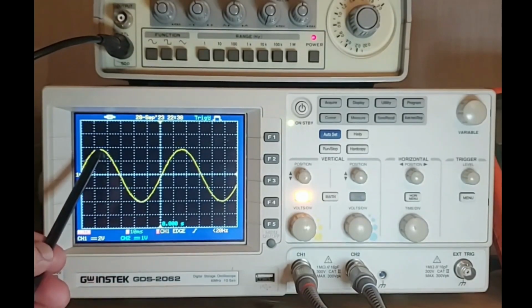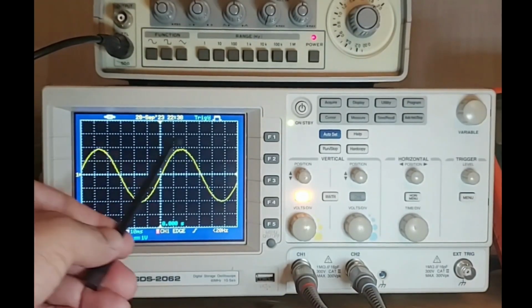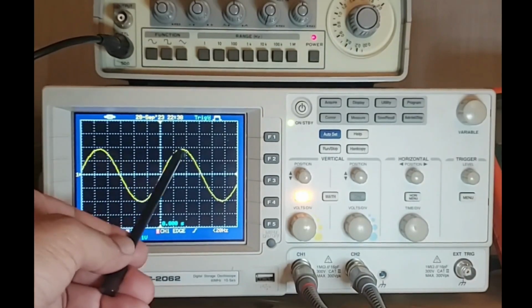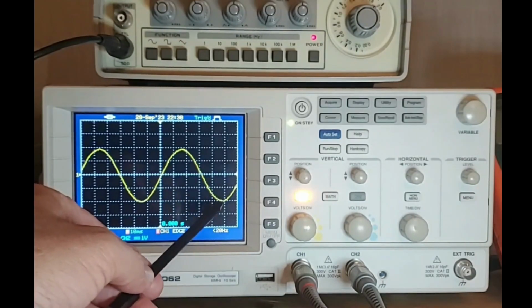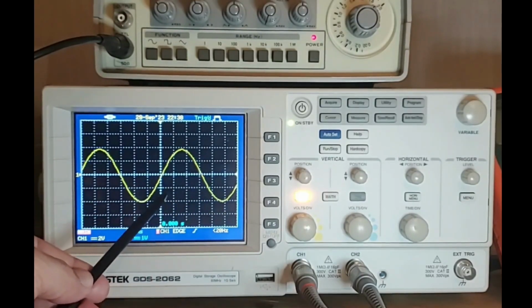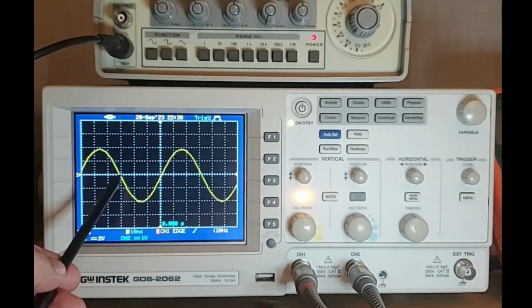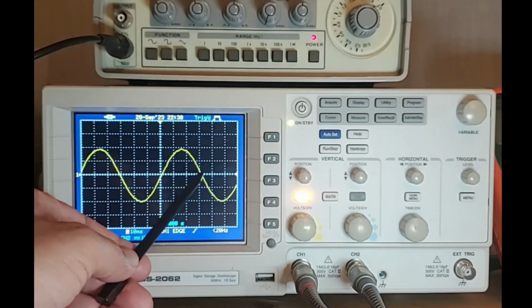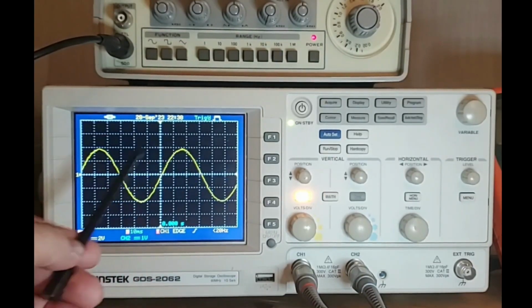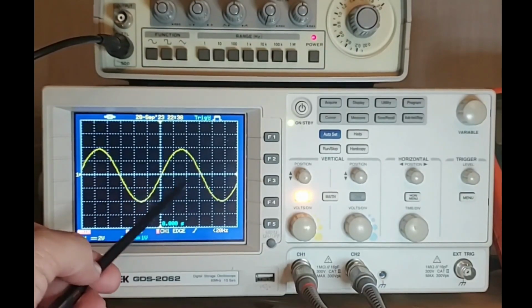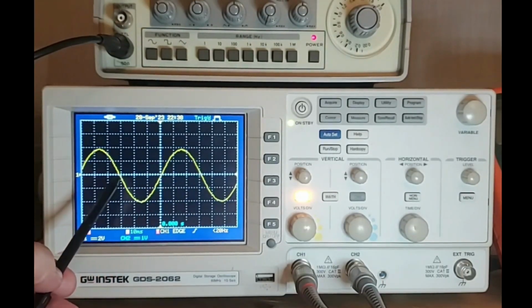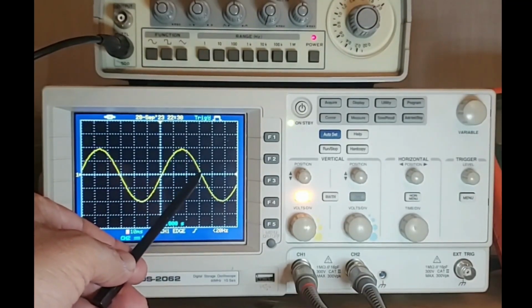For example, we can choose the peak point. From this peak to the second peak, that's 1 time period. Or we can choose the minimum voltage to the next minimum, that is one time period. Or we can choose this 0 point to this 0 point. That's also 1 period. So any 2 points on the waveform after which the waveform repeats itself is called the time period. Here I'm crossing 0, and here I'm crossing 0 again.